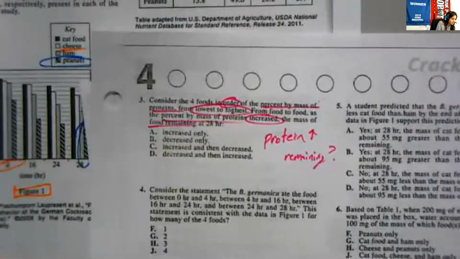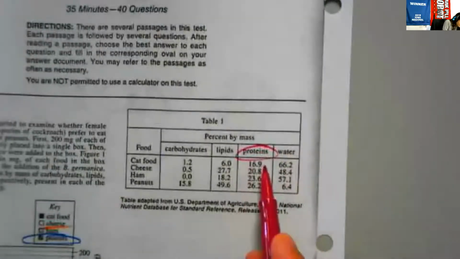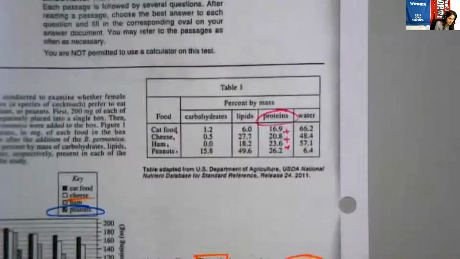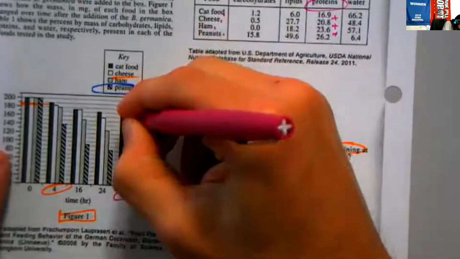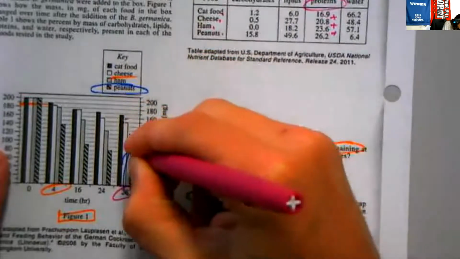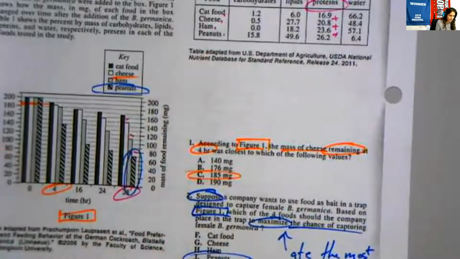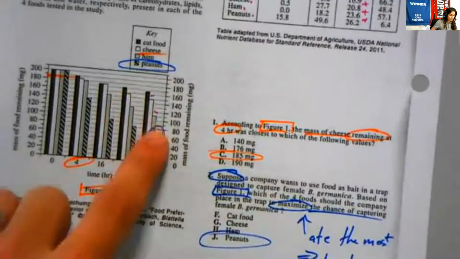Well, how are we going to find out about protein? Okay, I see the word protein right here. Plus, okay, so cat food, cheese, ham, peanuts. As we went from cat food, cheese, ham, peanuts, what did the amount remaining at 28 do? Cat food to cheese, cheese to ham, ham to peanuts went down, down, down. So this decreased only. As protein went up, remaining went down.